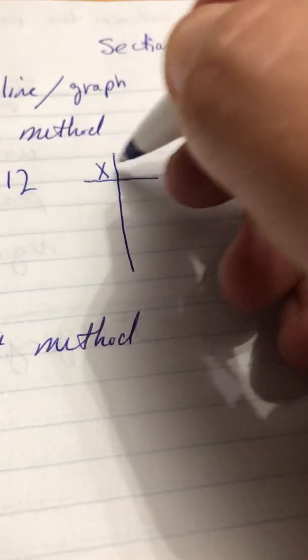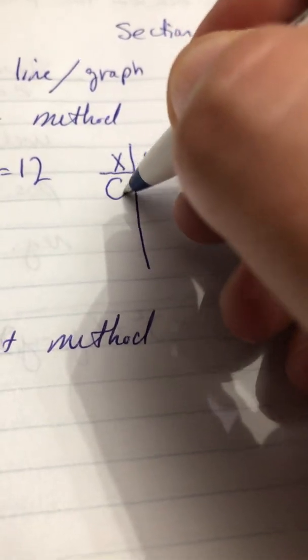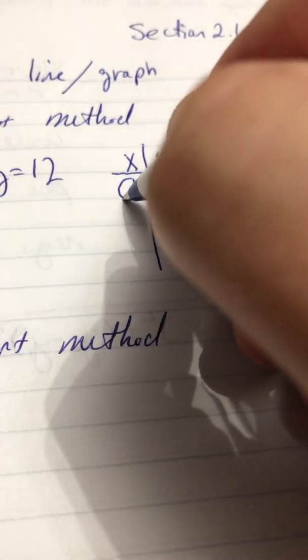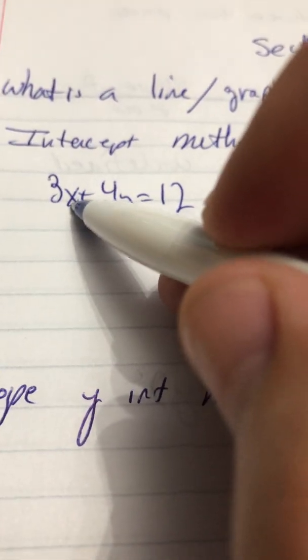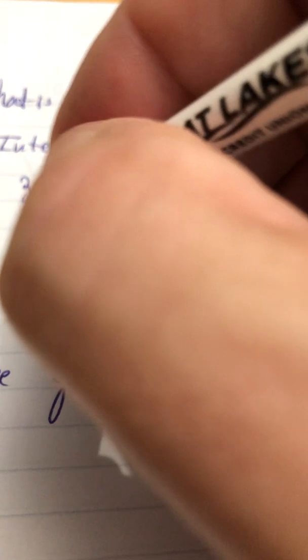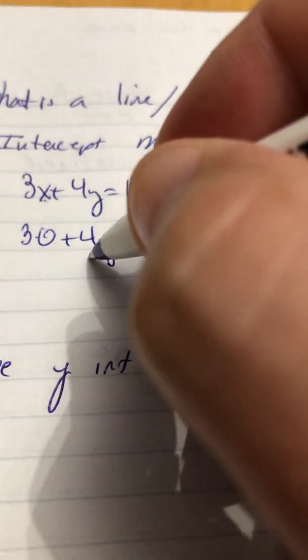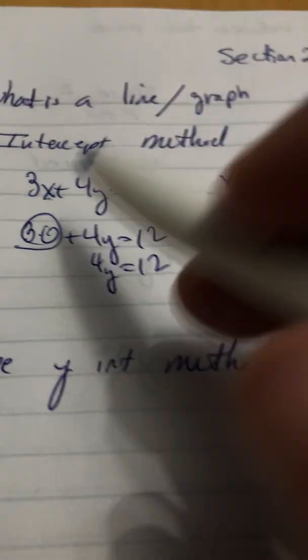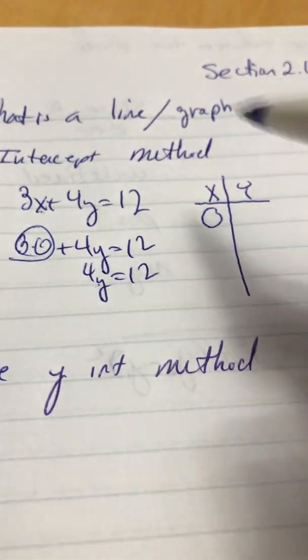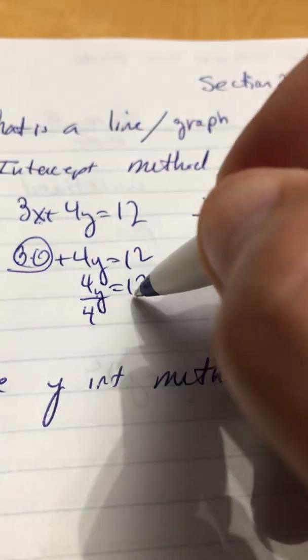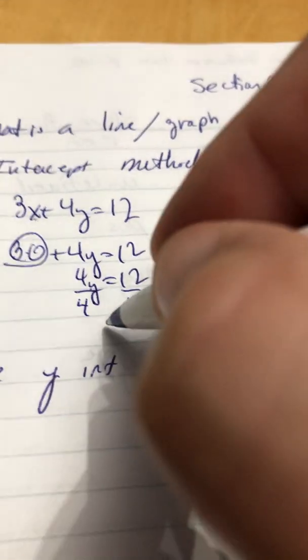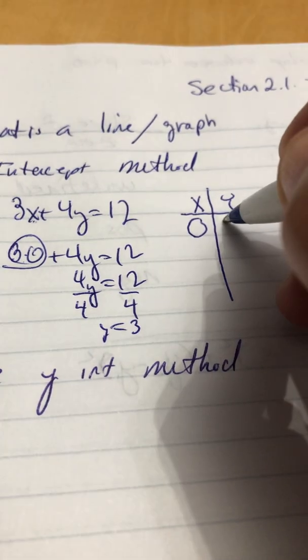For your x value, you're going to select a 0, and replace that x with a 0. So you have 3 times 0 plus 4y is equal to 12, and you get 4y is equal to 12 because 3 times 0 is 0, and 0 added to anything is that thing. Then we divide both sides by 4, and we get the y value to be 3.